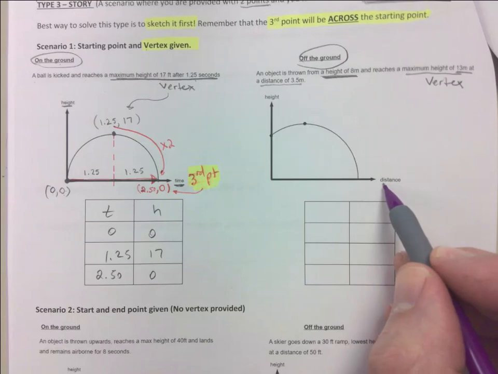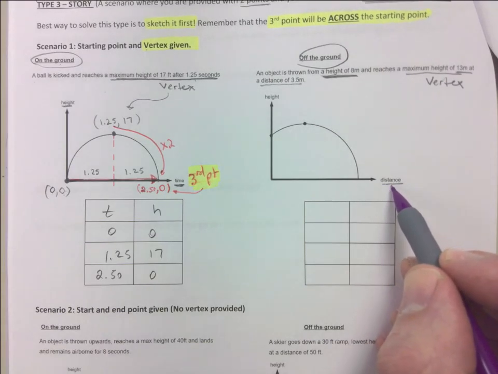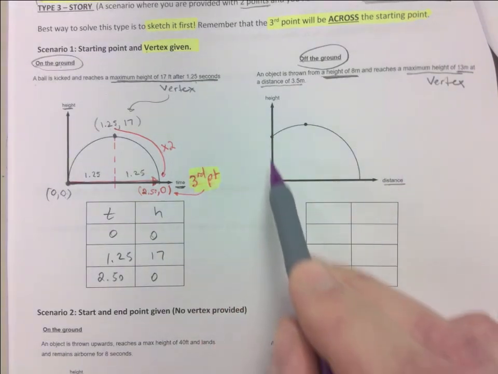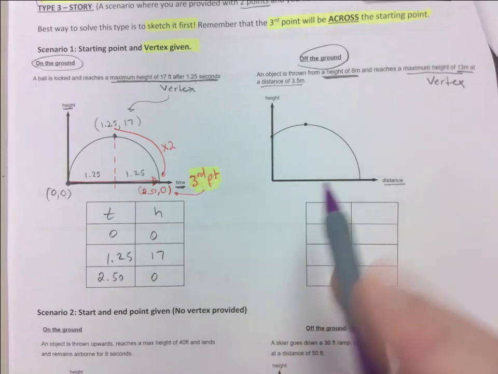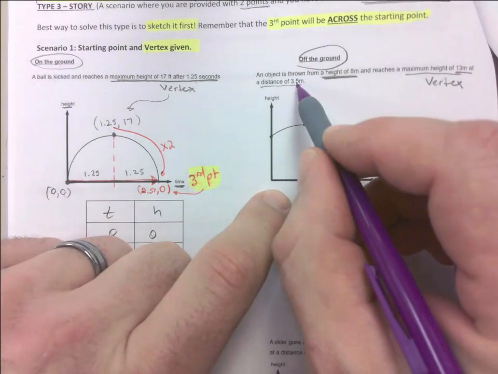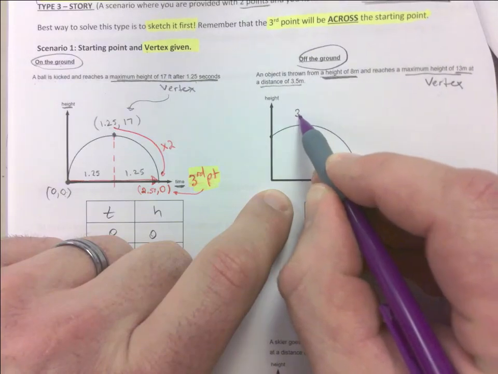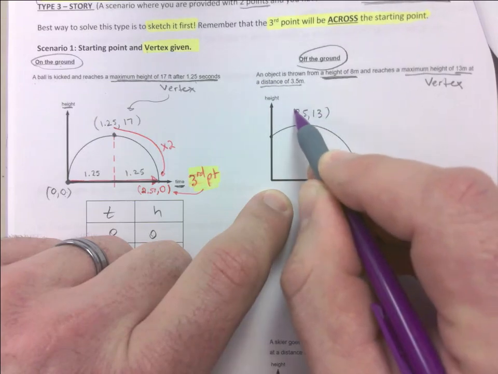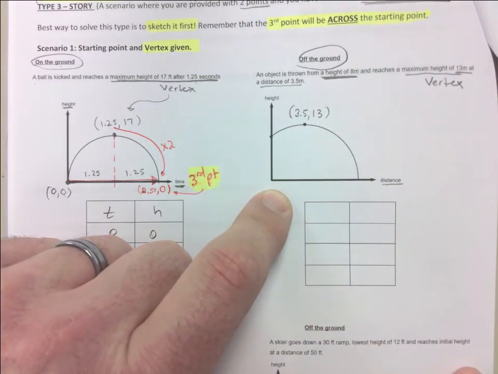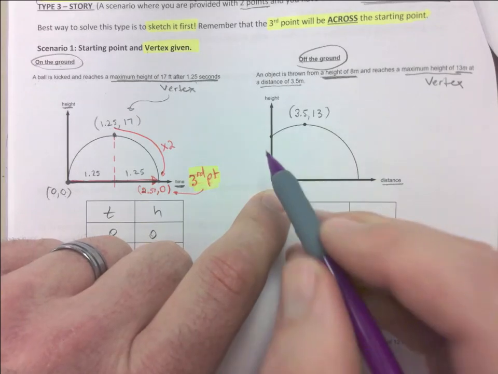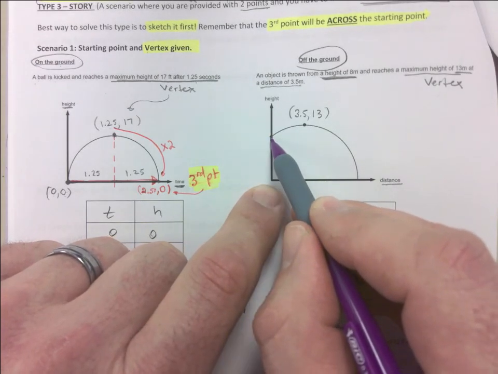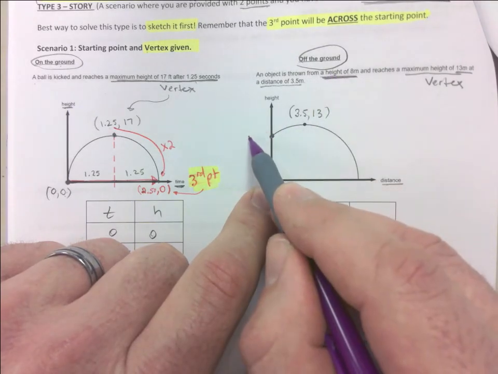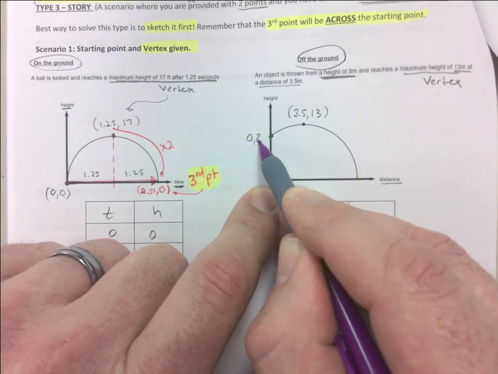So just so you know, sometimes you'll have distance, not just time, along the x-axis. So distance means horizontal distance, and height is obviously vertical, right? So let's label this. Distance comes first, and the height comes second. That's important to not mix them up. Where do we start here? At a height of 8 meters, right? So this would be 0, 8.